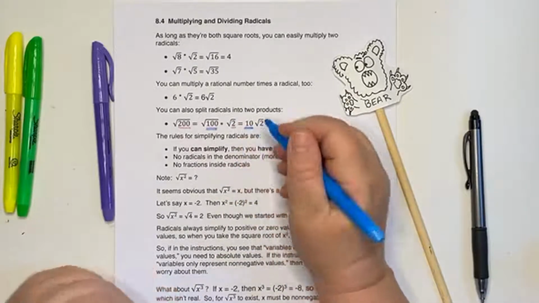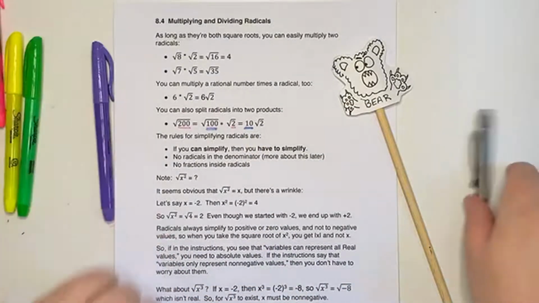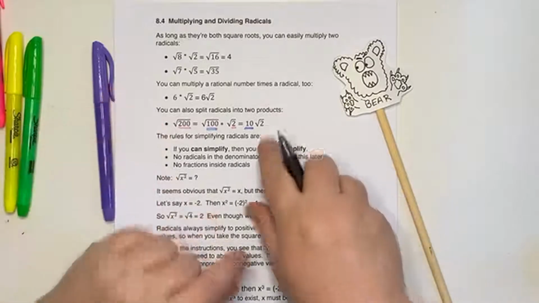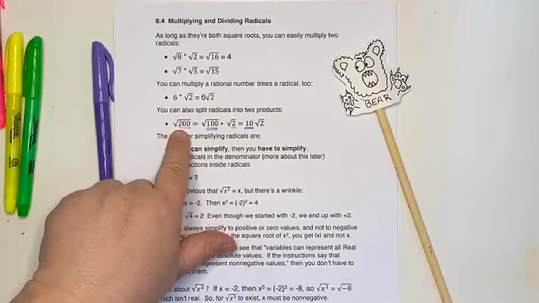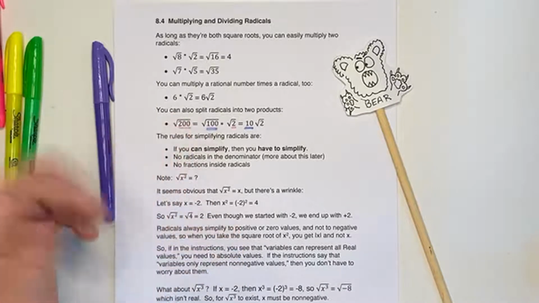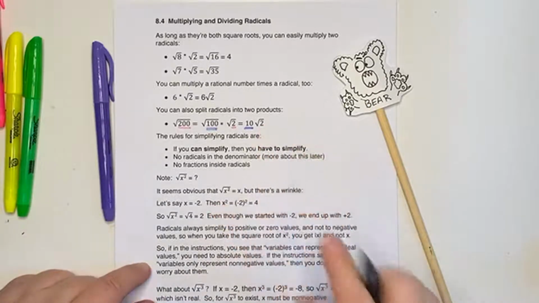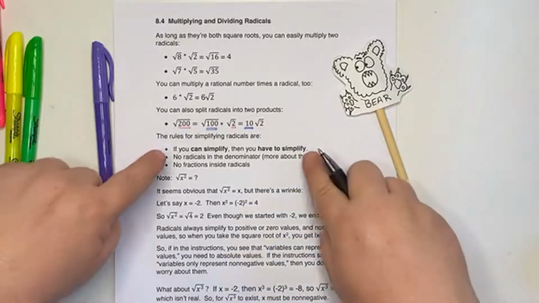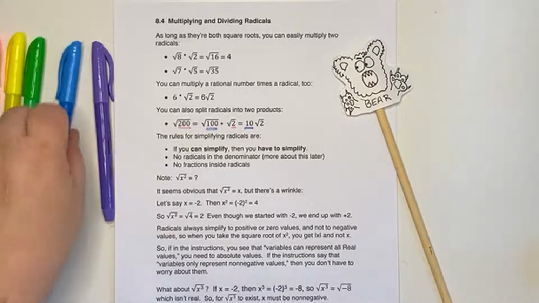Radical 100, or the square root of 100, is just 10. So I can simplify, and this is considered a more simplified form than this one. Now, it may be that you look at this one and you say, oh, I like this one better. That's fine. But this is considered more mathematically simplified. And as we're going to talk about in this section right here, unfortunately, what is possible becomes what is required.